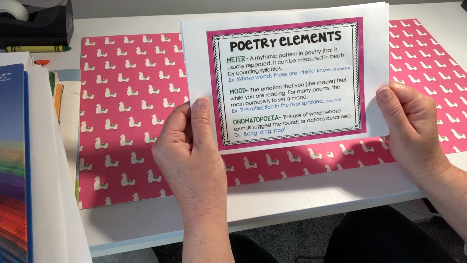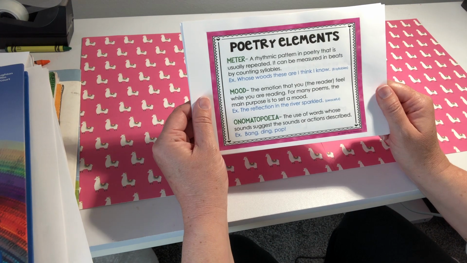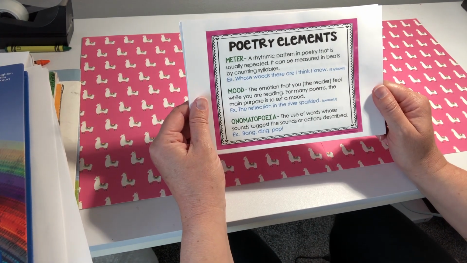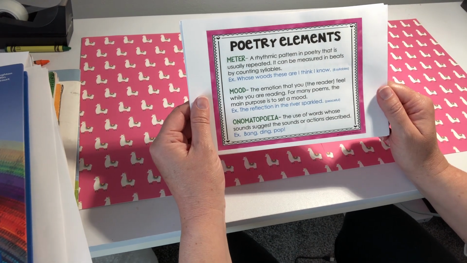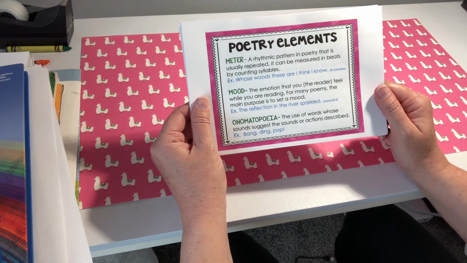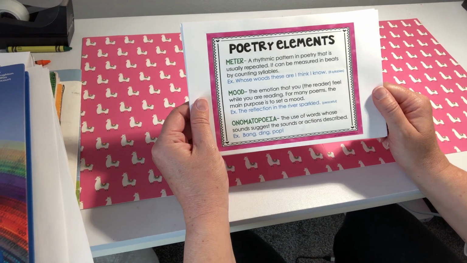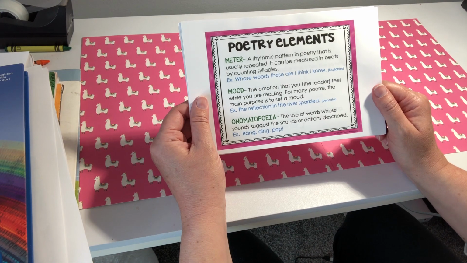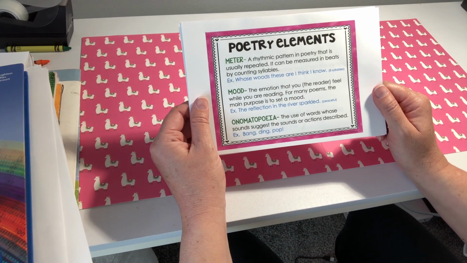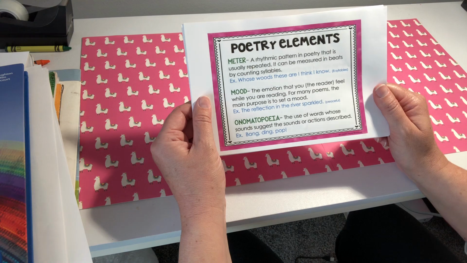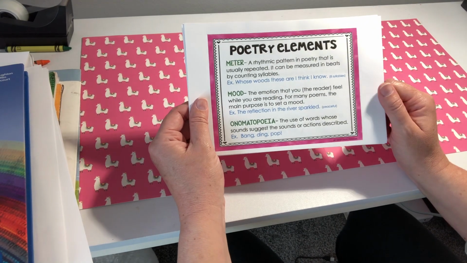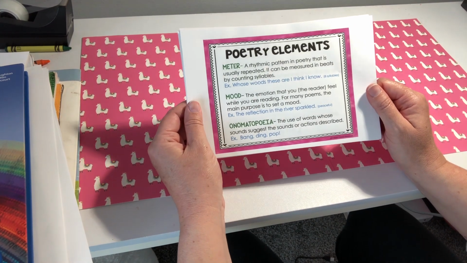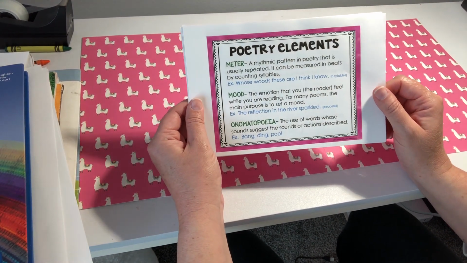The words that you choose are really important in poetry because it's not a long piece of writing like a story. So the words that you choose need to have a certain purpose. A fun thing to use in poems is something called onomatopoeia, one of my favorite words just because it sounds fun to say. It's the use of words whose sounds suggest the sounds or actions described. So an example would be bang, ding, pop. You can also do splash, splat, bam, boom, anything like that. A word that is also a sound.